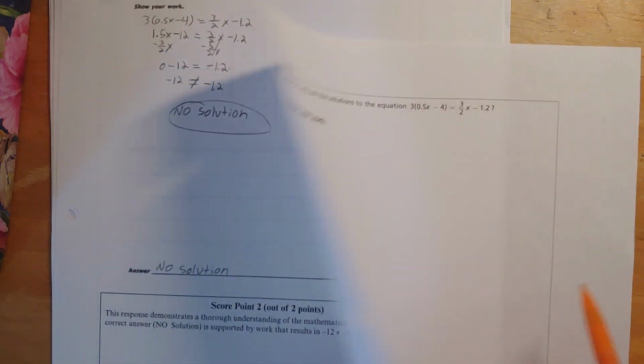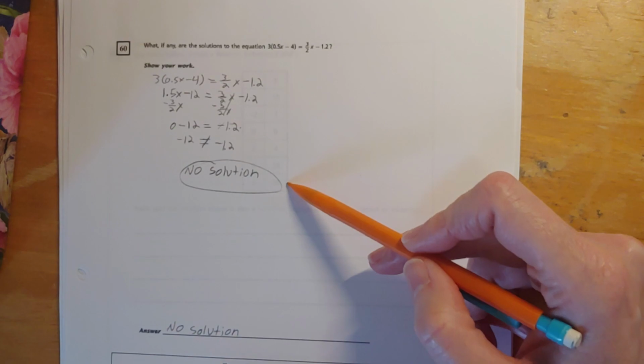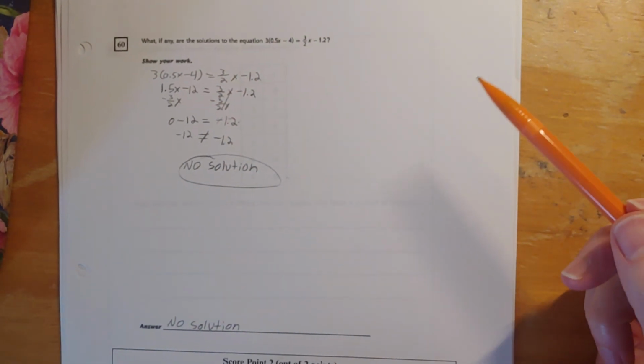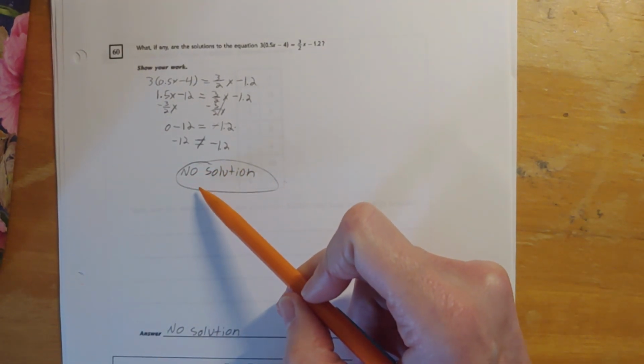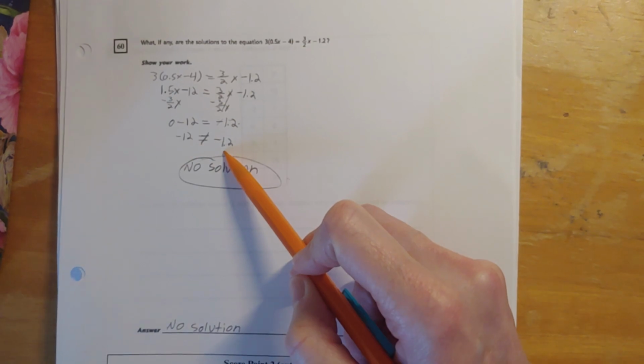All right, number 60, I think we covered, but in case we didn't, that was no solution. When you do all the math, you're going to get negative 12 equals negative 12. I'm sorry, negative 12 doesn't equal negative 1.2. So yeah, that's why it's no solution.